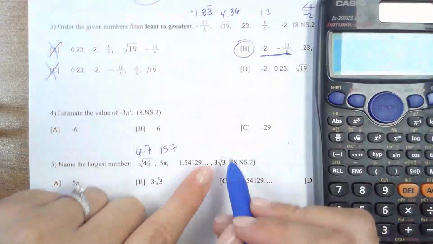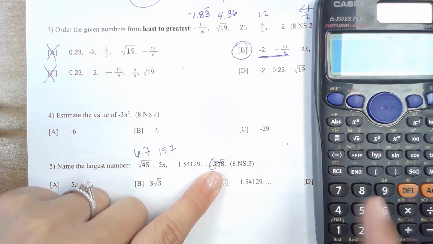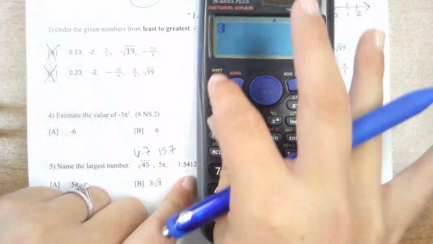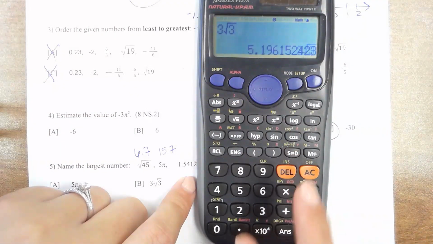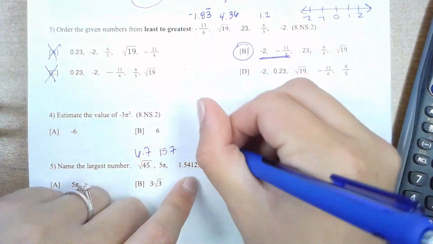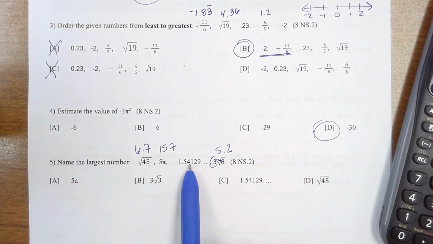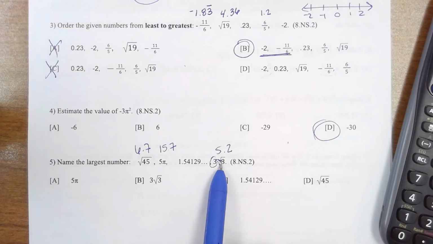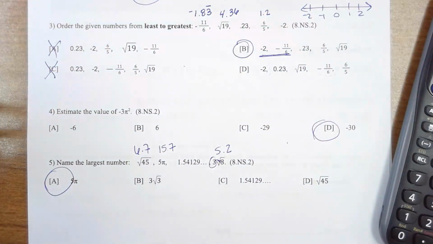And then remember, when you have a number out front of a square root symbol, that still means that you're multiplying. So you can take 3 times the square root of 3, and that gives you about 5.2. So I have 6.7, 15.7, 1.5, and 5.2. So my largest number here is my 5 pi. So that is also going to be A.